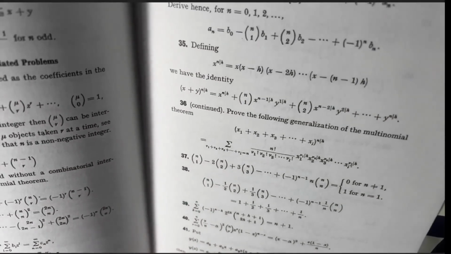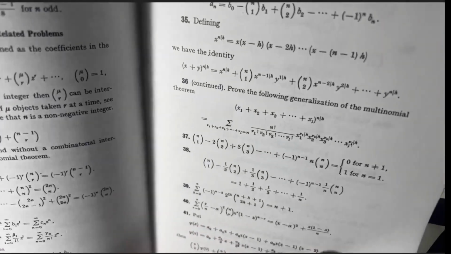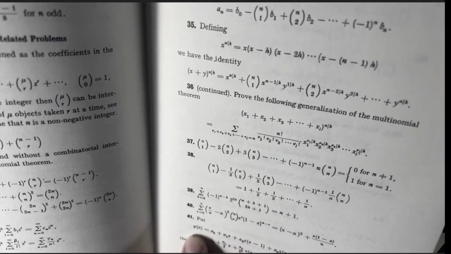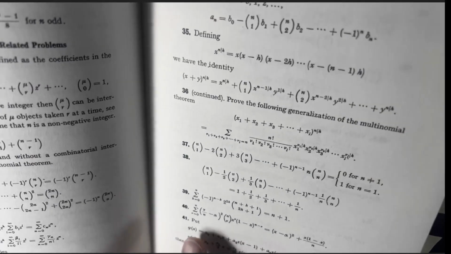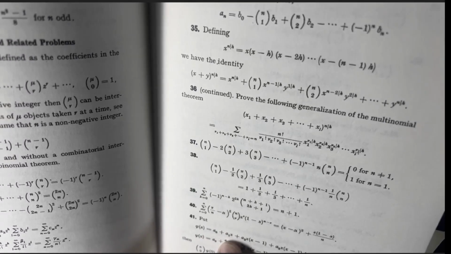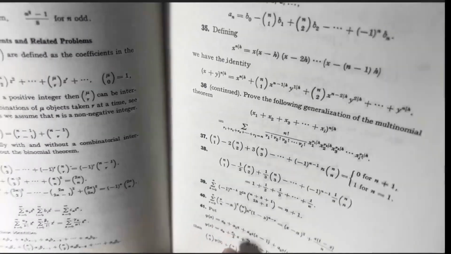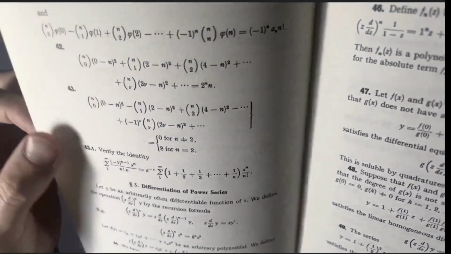I wonder if I could, well, nah, because we're supposed to plug in x. So at 0, you're left with just a0. At 1, everything after this will die off, so you'll have a0 plus a1. Anyway, I'm pretty sure we can just apply 41 to both of these, and the answers should just pop out.